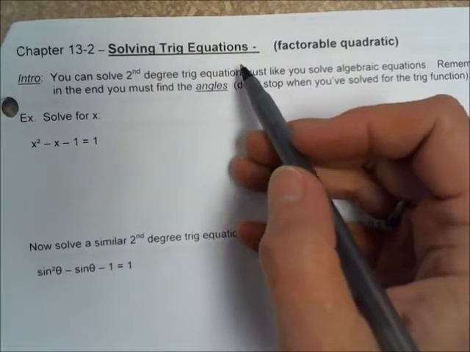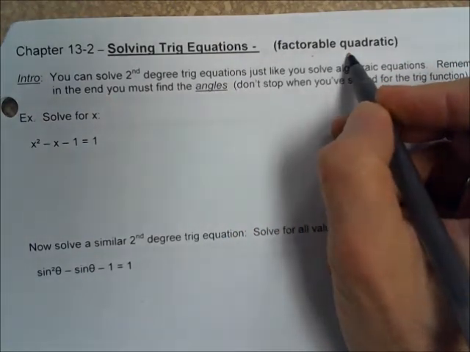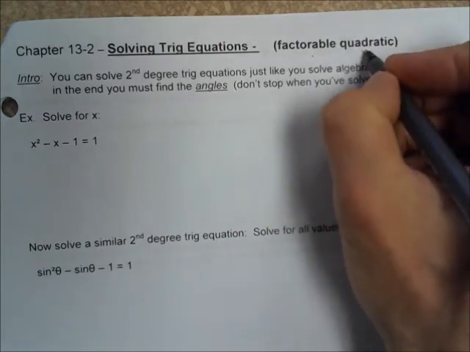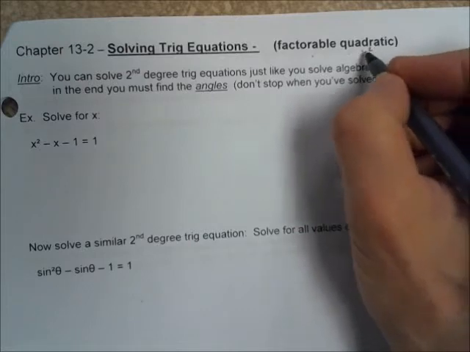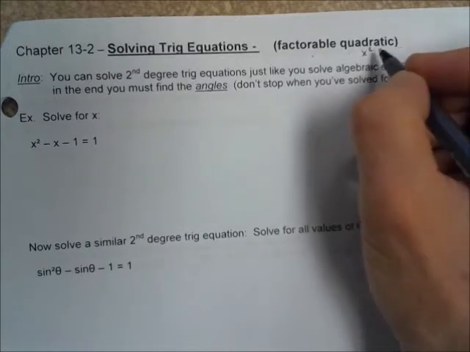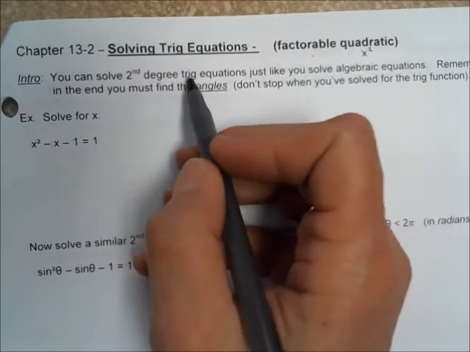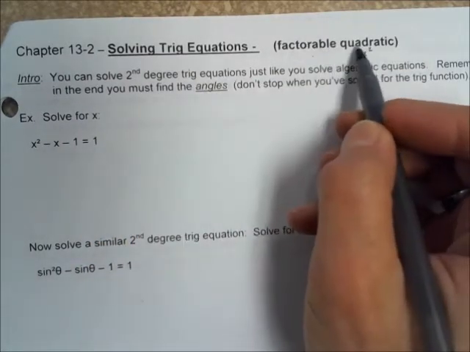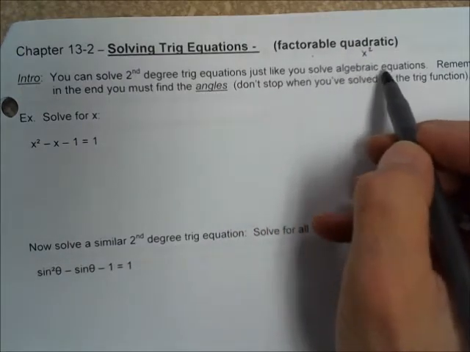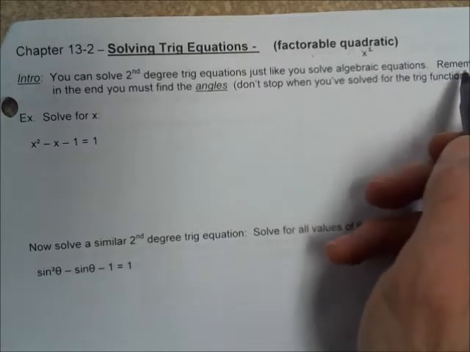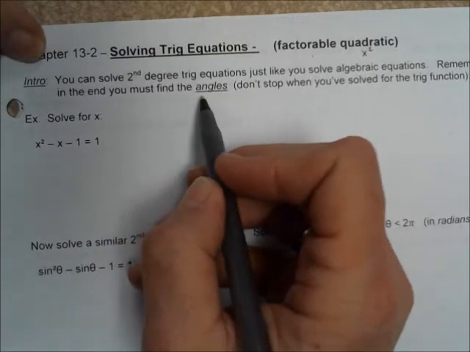The trig equations that we're going to be solving are factorable quadratics. And you remember quadratic means you're going to have an x squared in your equation. That's what a quadratic equation is, something with the highest degree exponent of 2. So what we're going to do is solve second degree trig equations, just like you solve algebra quadratic equations. But remember, in the end, you're going to have to give me what the angles are.